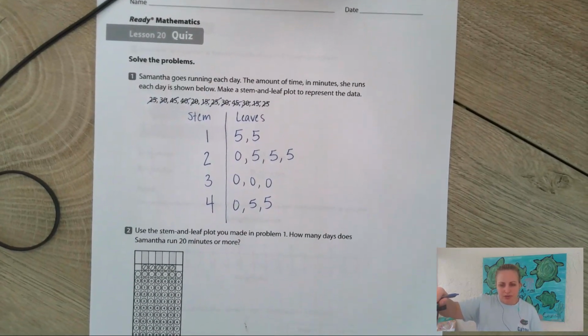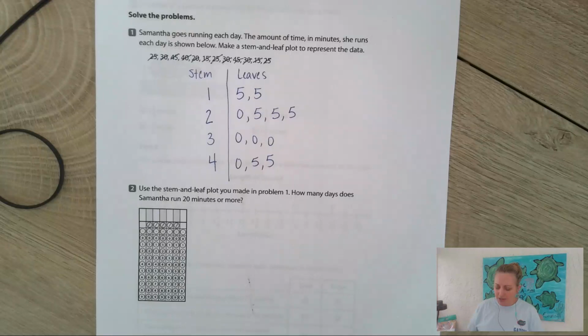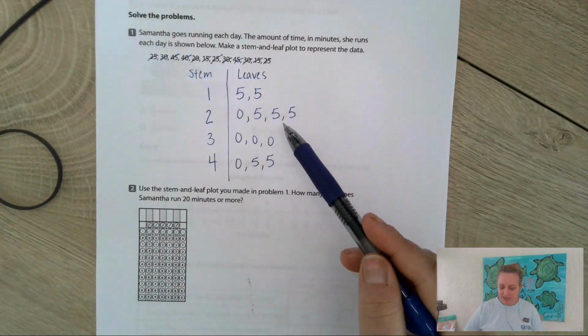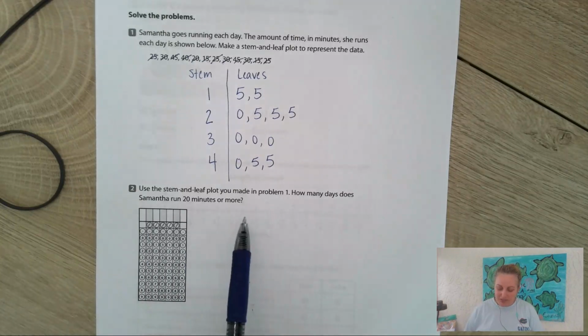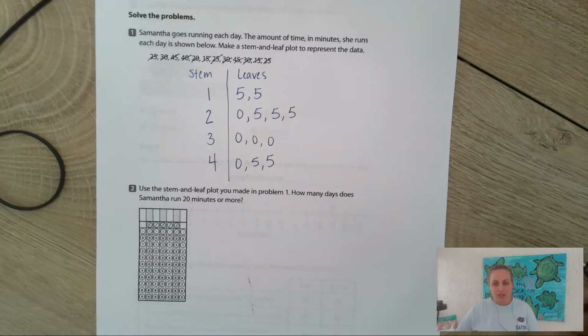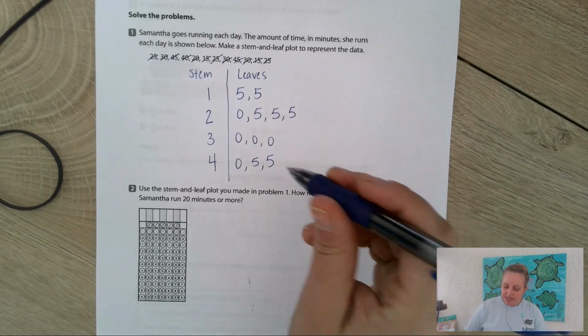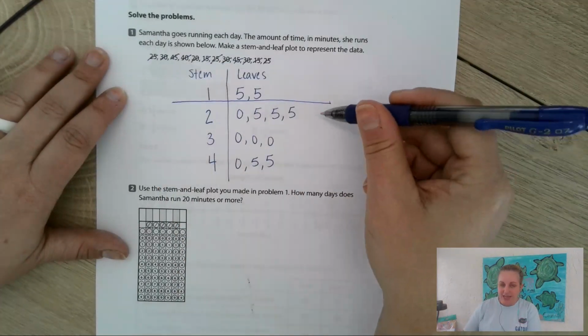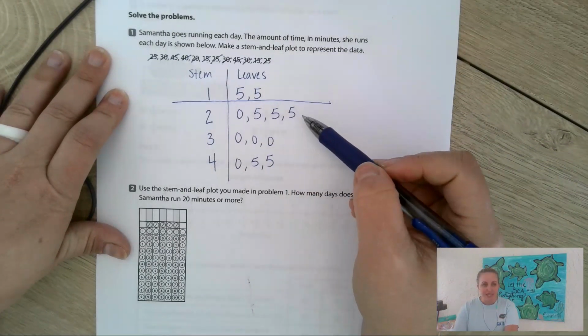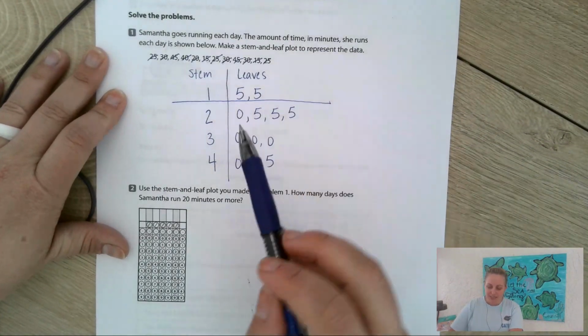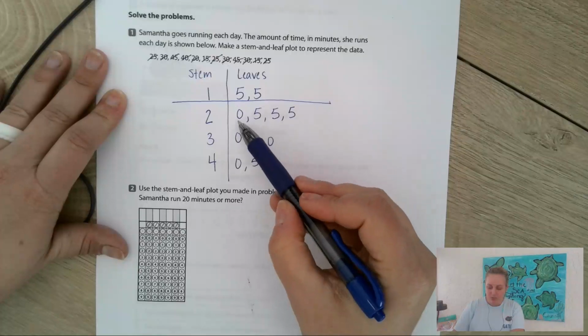Number 2 says to use this stem and leaf plot to determine how many days Samantha runs 20 minutes or more. So at least 20 minutes. Basically, on our stem and leaf plot, that's everything below here. And remember, each of these leaves counts for a day. So how many days do we have below that's 20 minutes or more?